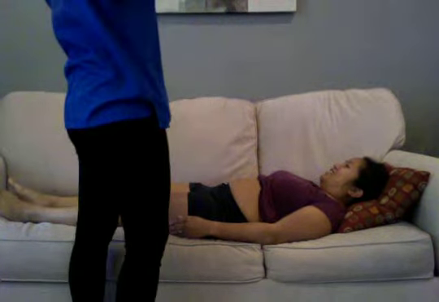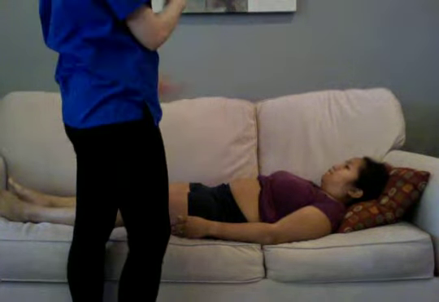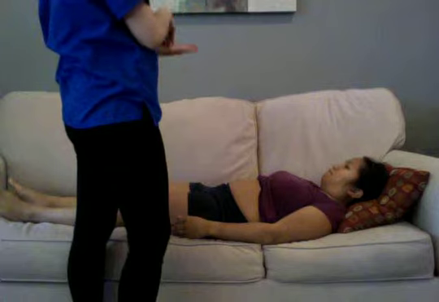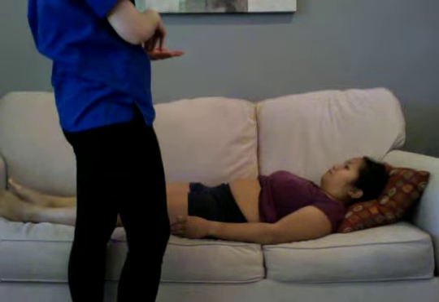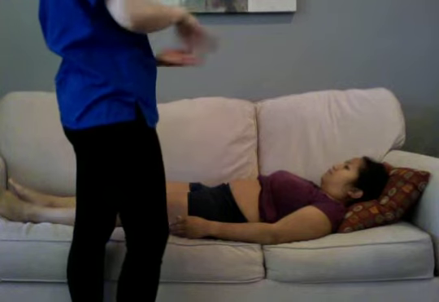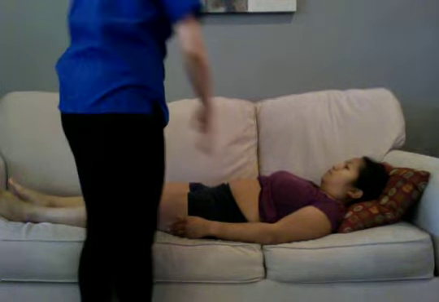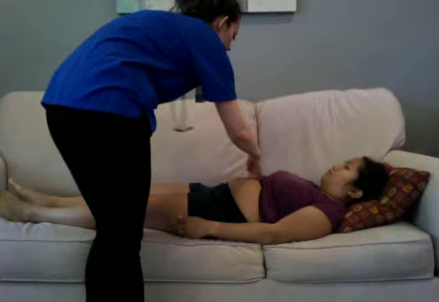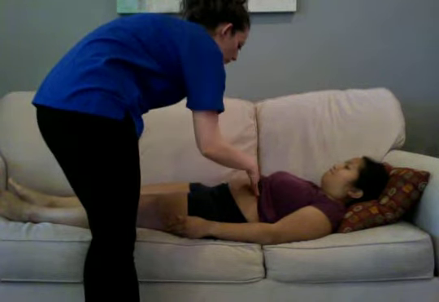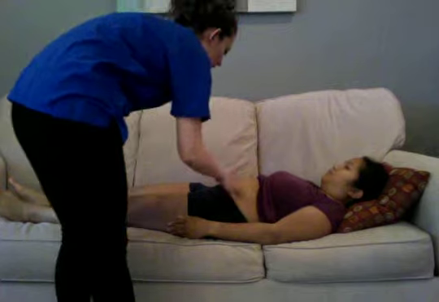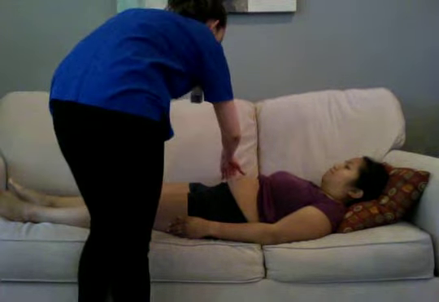Okay, and now we're going to move on to palpation. And I'm first going to do just a light palpation to make sure there aren't any large organs, and then I'll follow it with a deeper palpation, okay? So any tenderness here, go here, here, here.